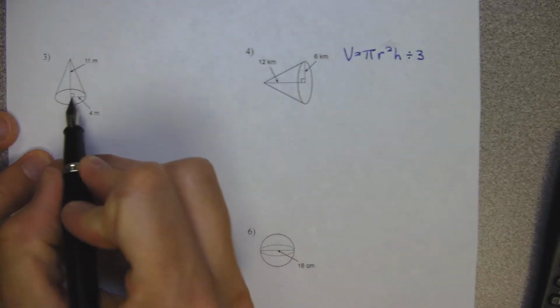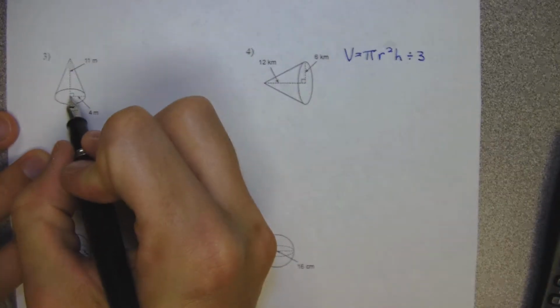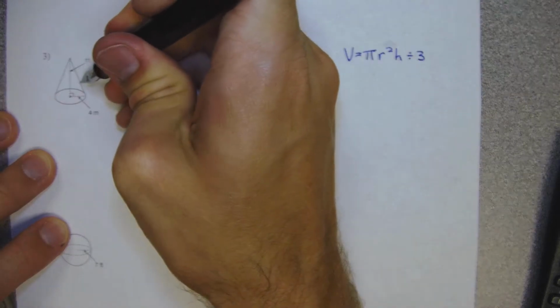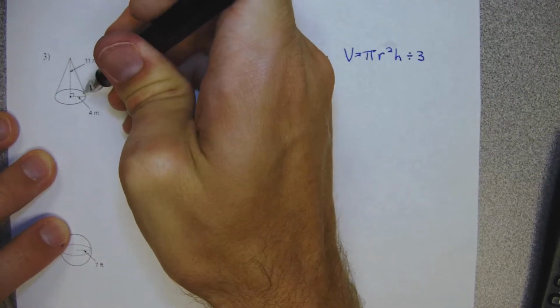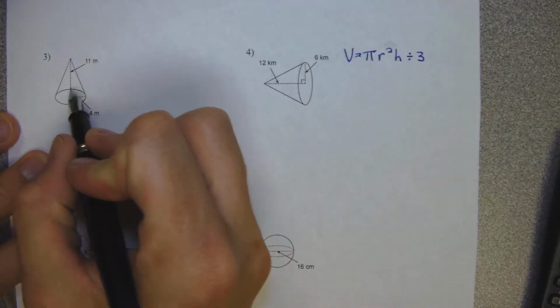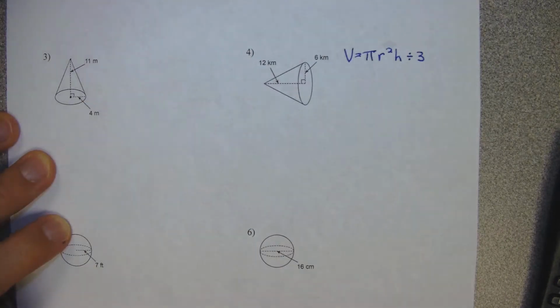Notice we've got a radius here, which is what we want. And the height of a cone is measured from the center of the base to the apex. We do not measure along this distance from apex to edge of the circle. That's known as a slant height, not what we want. We want from center of the circle to the apex, not from the edge of the circle to the apex. We don't want that. So here we go.